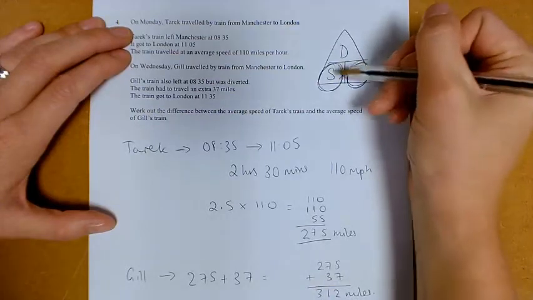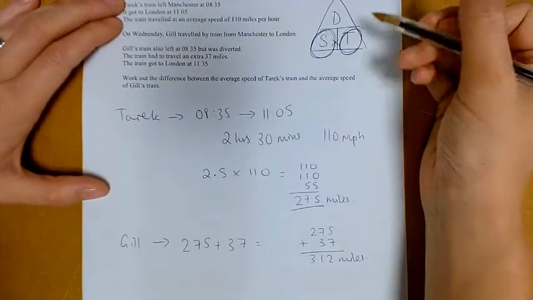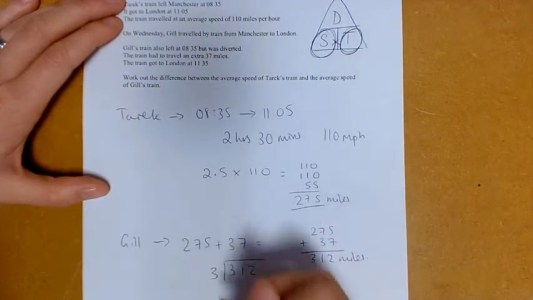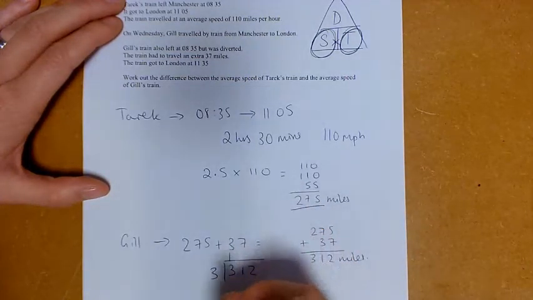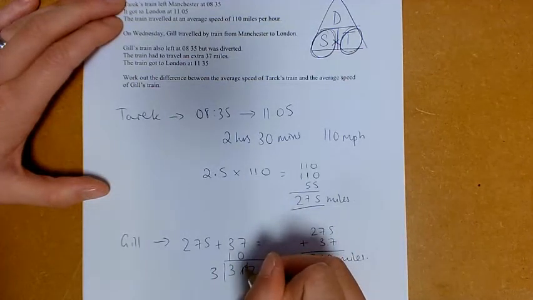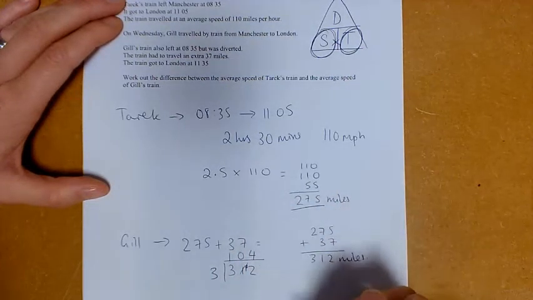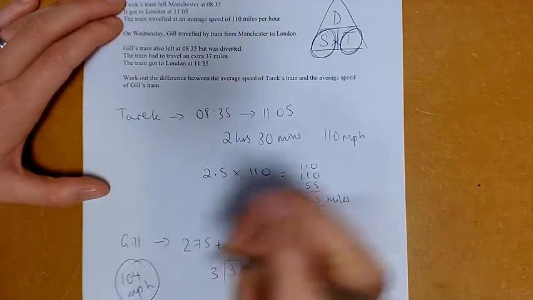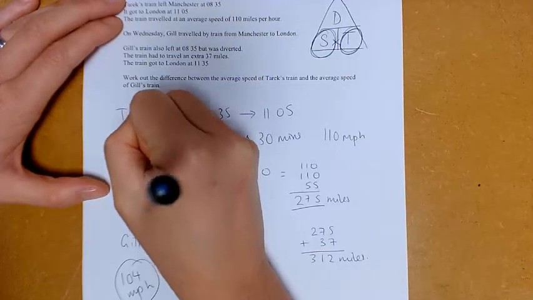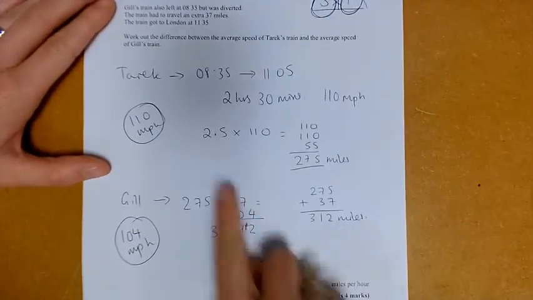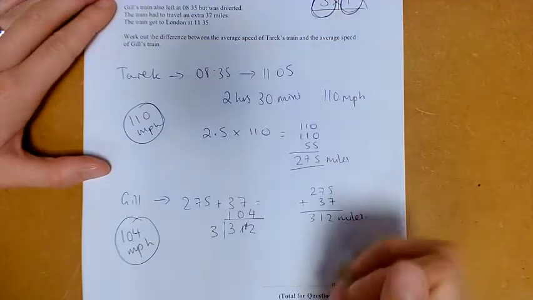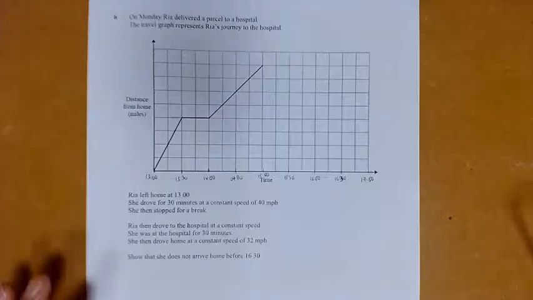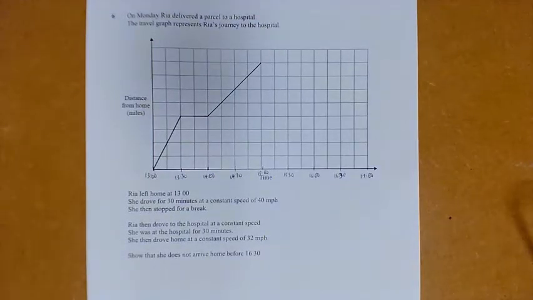So then we know to get her speed, we need to do distance divided by time, and the distance is 312 divided by the time, which is 3 hours. 3 into 3 goes once, 3 into 1 doesn't go, carry it over, and 3 into 12 goes 4 times. So Jill was going 104 miles per hour, Tarek was going 110 miles per hour, and so my final answer, which was the difference between their speeds, would be 6 miles per hour. 110 take away 104.